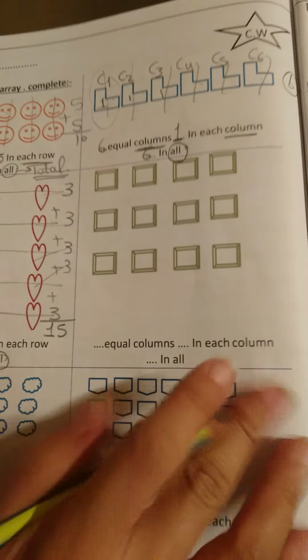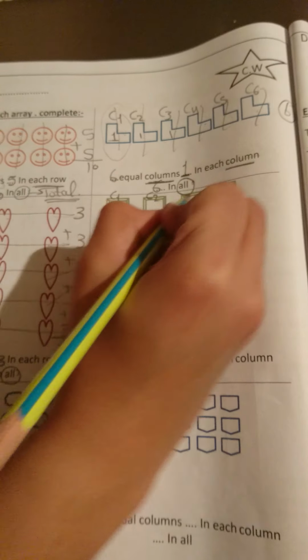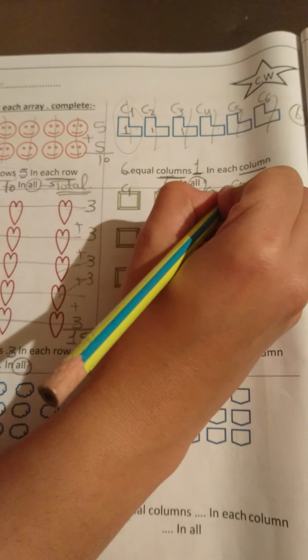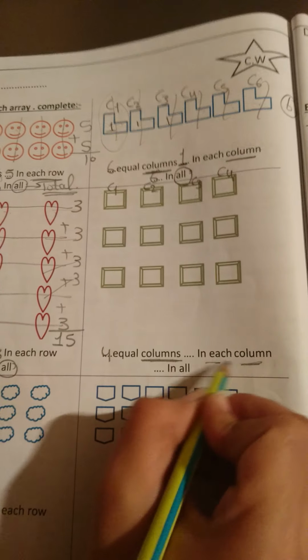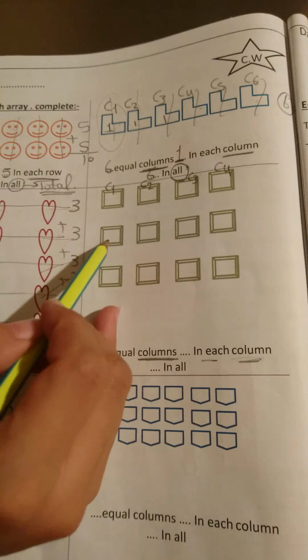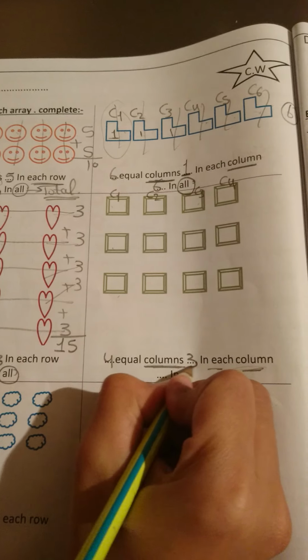Okay, columns. So I have to number the columns. Column 1, column 2, column 3, column 4. So I have 4 columns. How many objects in each column? I have 1, 2, 3. 3 objects in each column.